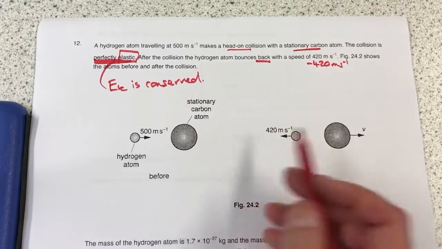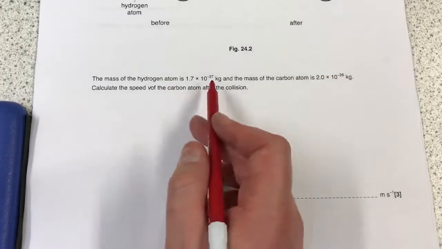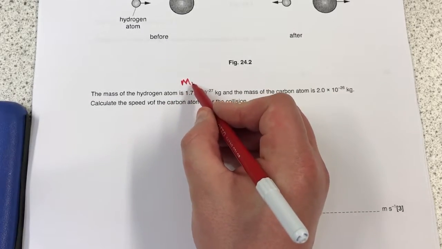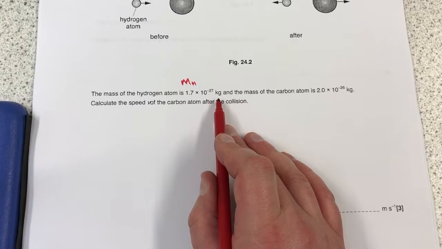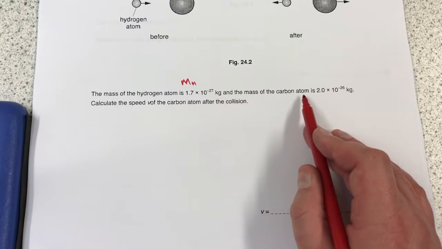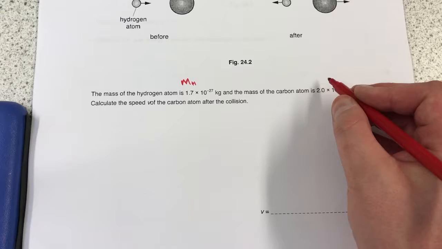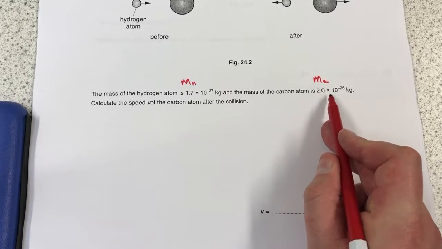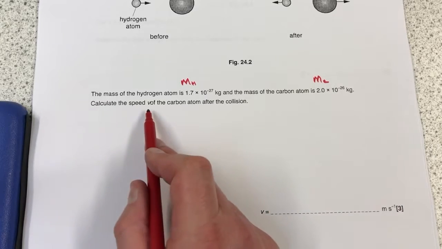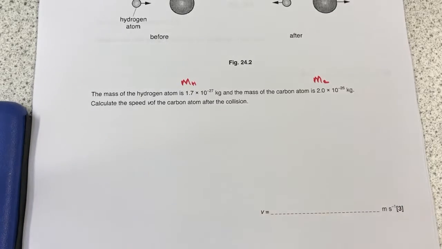Figure 1 shows the atoms before and after collision. The mass of the hydrogen atom, so this is in subscript H, should we say, is 1.7 times 10 to the minus 27 kilograms. That makes sense. And the mass of the carbon atom should be about 12 times that, and this is going to be mC, the mass of the carbon atom. Calculate the velocity of the carbon atom after the collision.